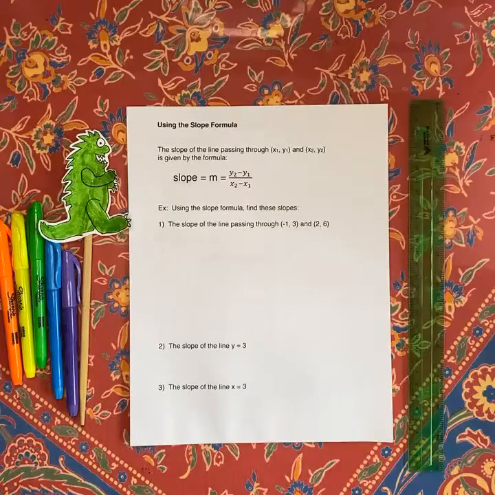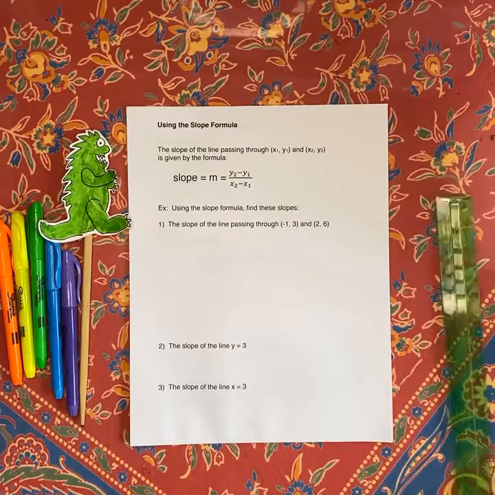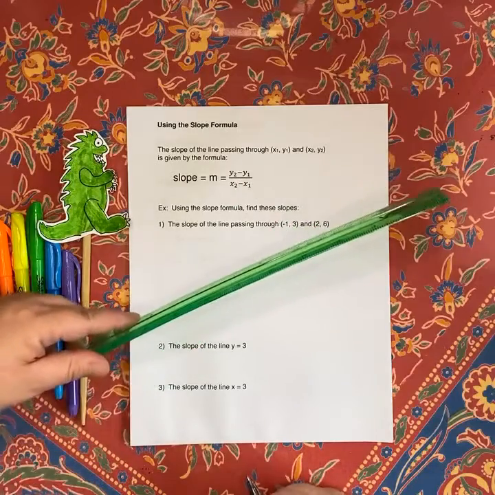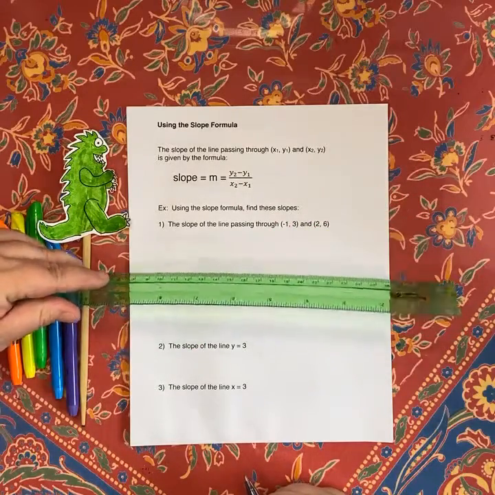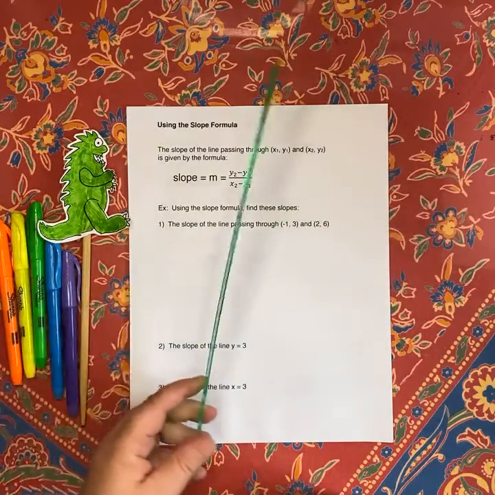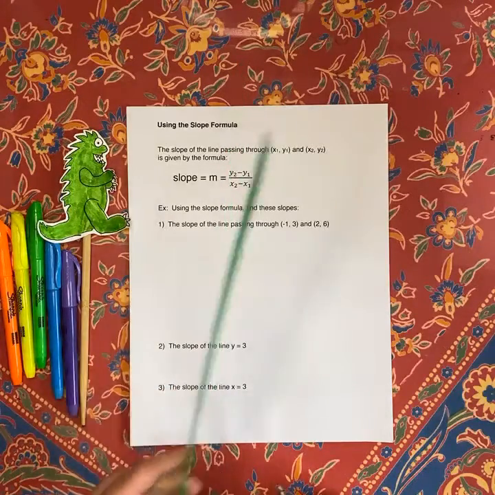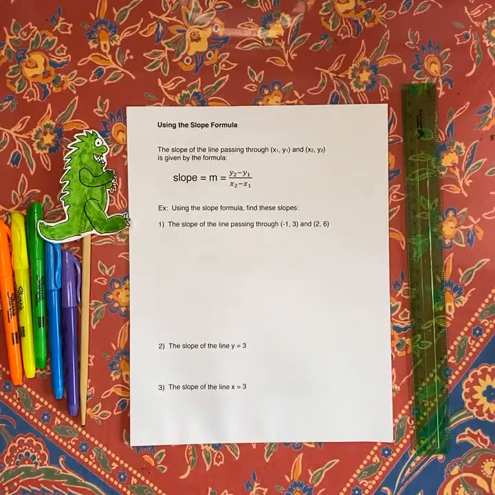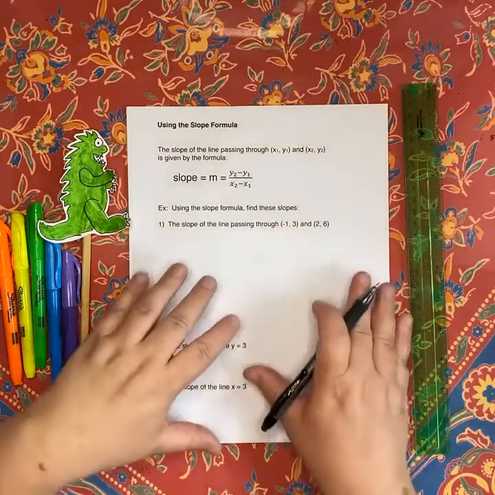And in the previous video, we talked about basically what a slope is. It is a measurement of how steep a line is. A line can be really steep, or not very steep, or completely flat. So what we're looking at is how we quantify how steep a slope is. And there is a formula, and the formula is a little bit intimidating, so I want to walk through it.